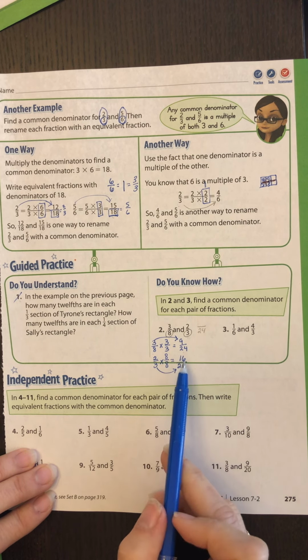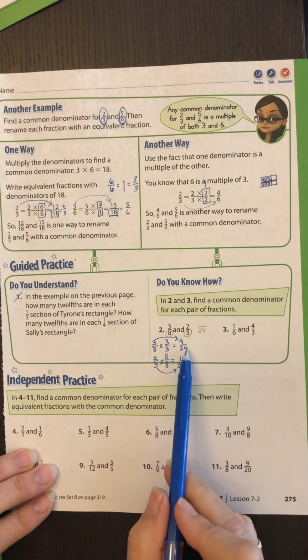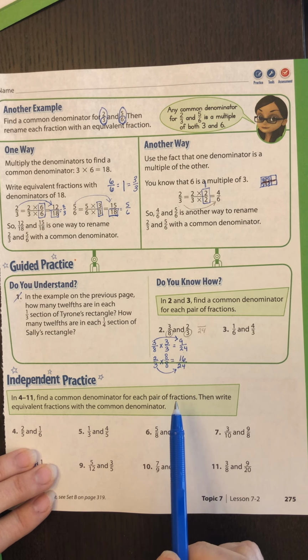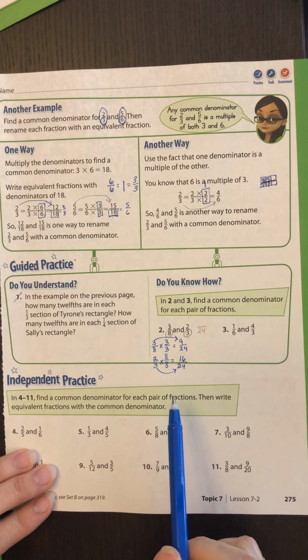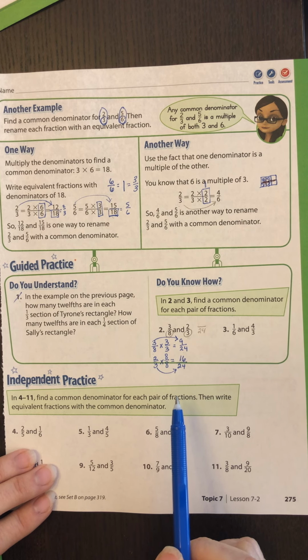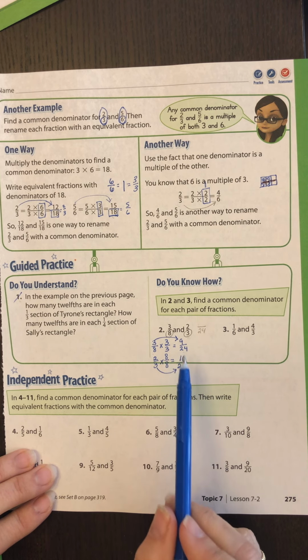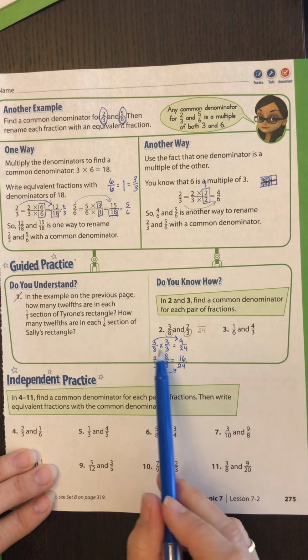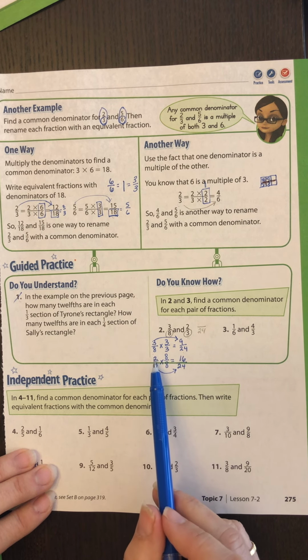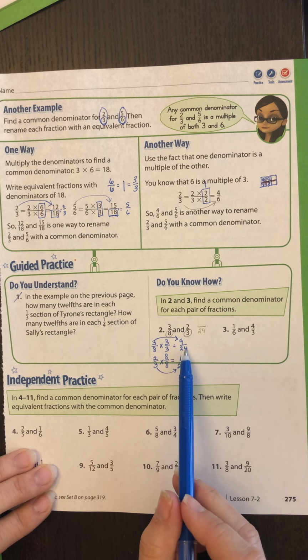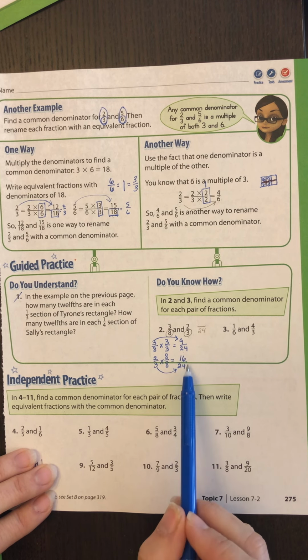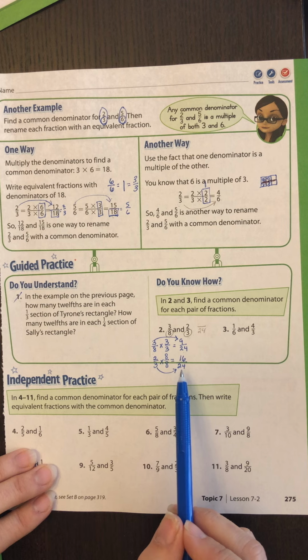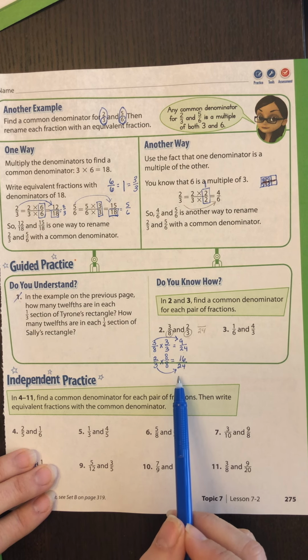You might be asking, why do we need to find common denominators? Why do these fractions have to have common denominators? Well, there's a very good reason that you're going to need to do this before you learn to add and subtract fractions. You cannot add or subtract a fraction with a different denominator. They have to be common or equal so that you're adding and subtracting equal parts.